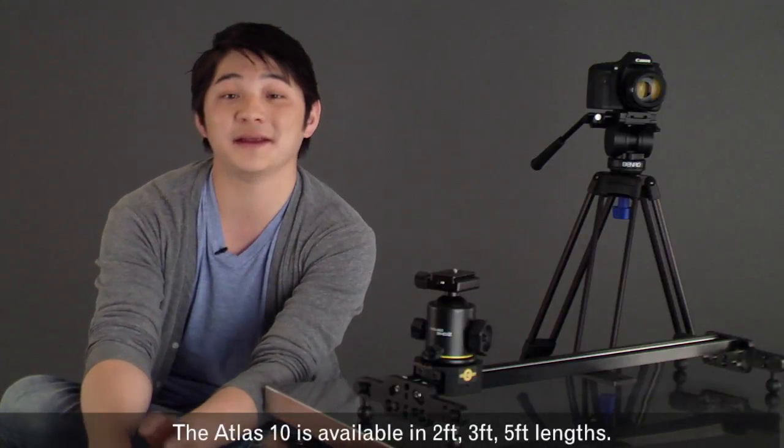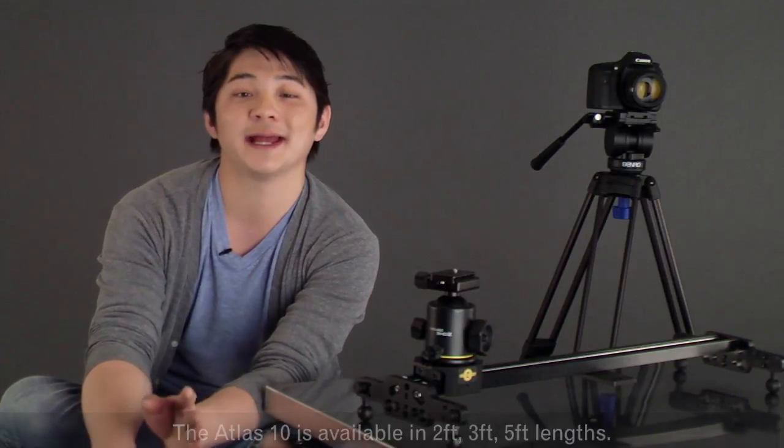So that slider is available in 3 different lengths. The Atlas 10 is a versatile, lightweight, and easy to use slider. It's perfect for events and unpredictable situations and is a great solution for photographers who just need to add a little movement to add some spice to their footage.